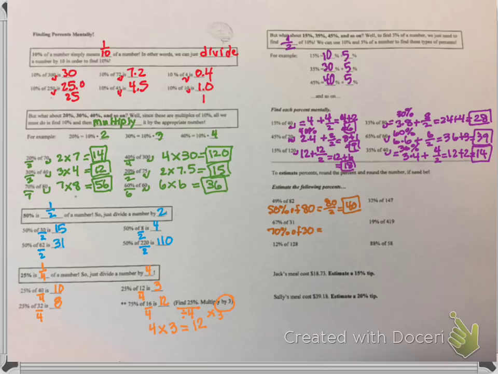Okay, so on this one, what we're going to do is figure out what 10% is. So that would be a 3, and then I'm going to multiply it by 7. That's going to give me the 70%. So remember, we got 7 of these. So that ends up, 3 times 7 is 21.